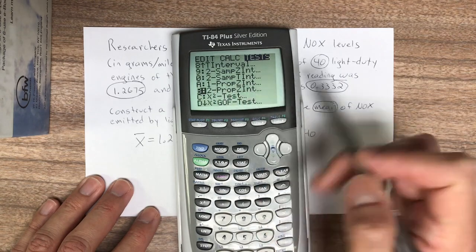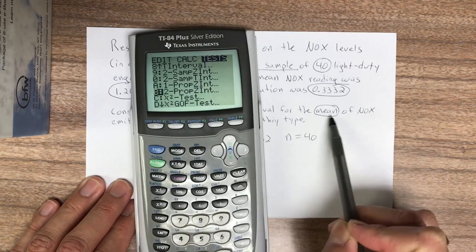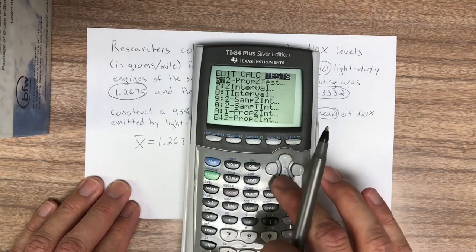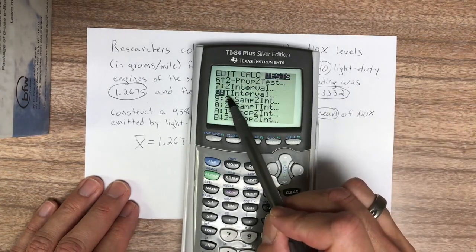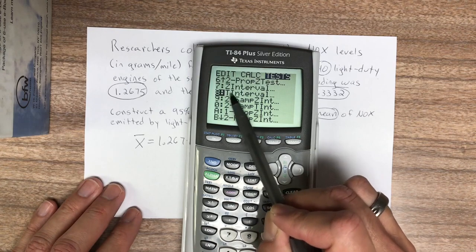We're not using proportions. We are estimating the true mean. And we do have 1 sample, not 2 samples. So I need to use the t distribution because we're using Sx, the standard deviation of the sample.